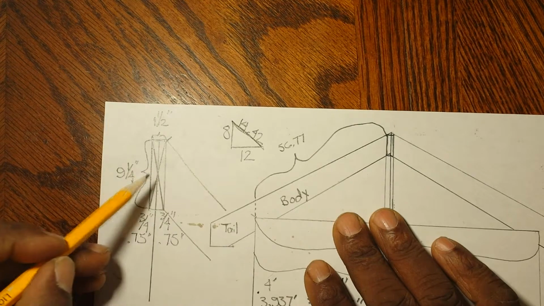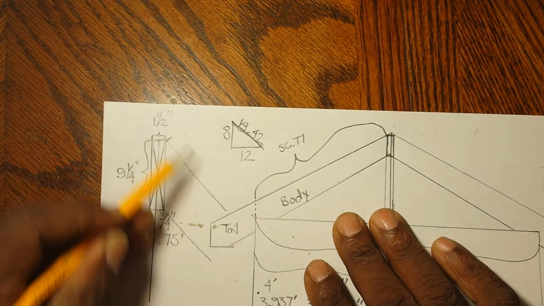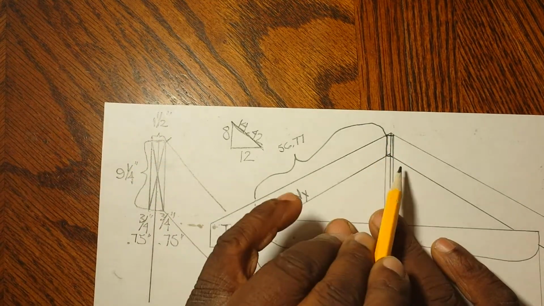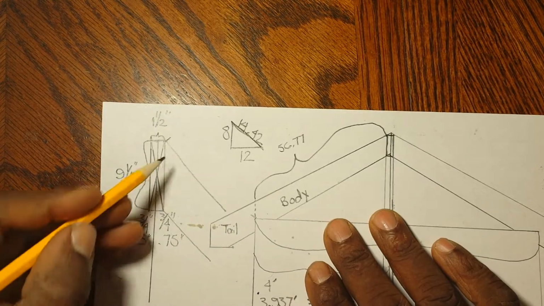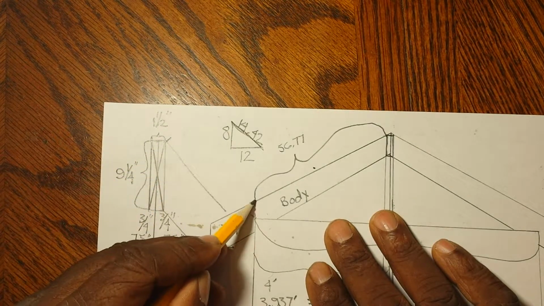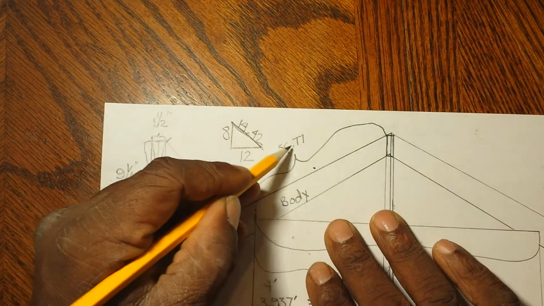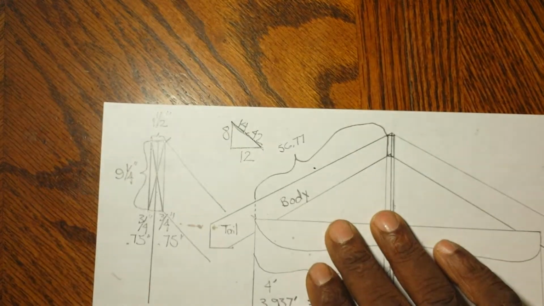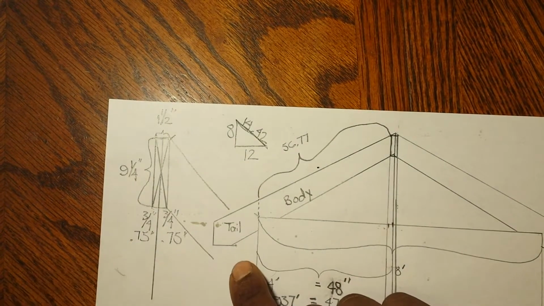And again, this is a blow up of what's going on over here. From the tip of the rafter all the way down to the building line is 56.77.